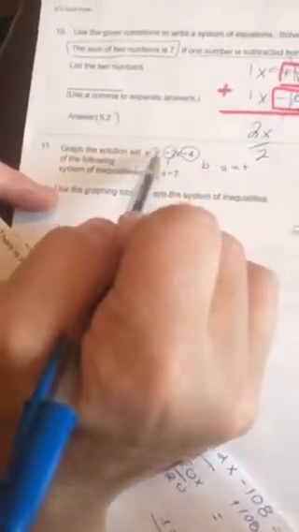I'm going to use my handy dandy piece of scrap paper here to draw my line. Now, notice this is not an equal to, it's just a greater than or a less than sign, so it's a dotted line, meaning it doesn't touch it, it just approaches it and gets very close to it. So I'm just going to do my dotted line here. And it says that it's greater than the line.